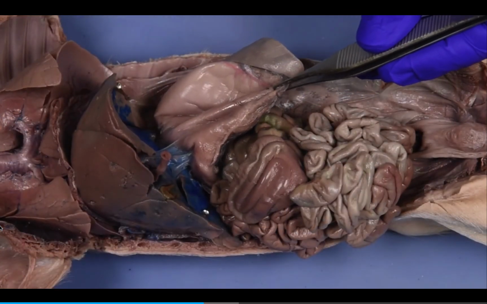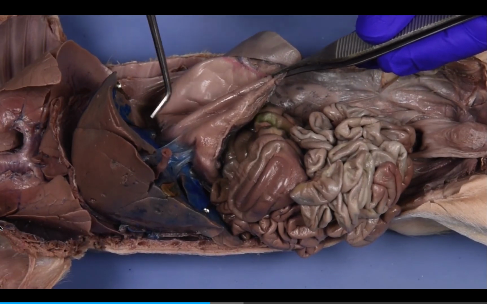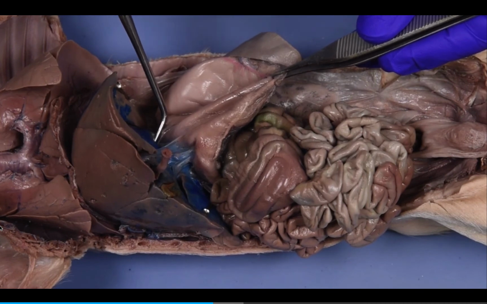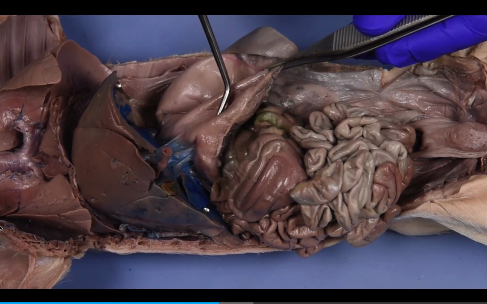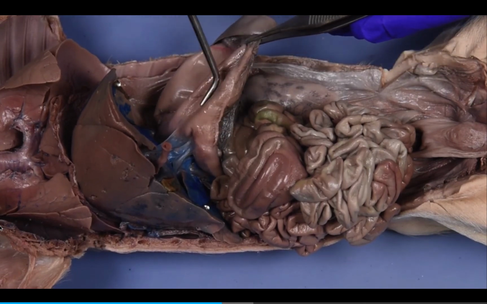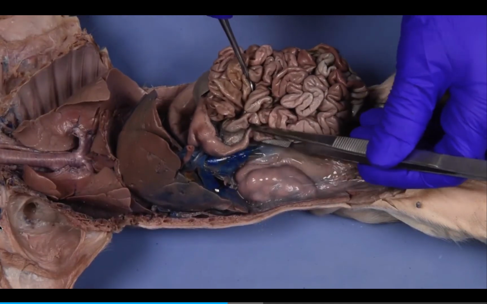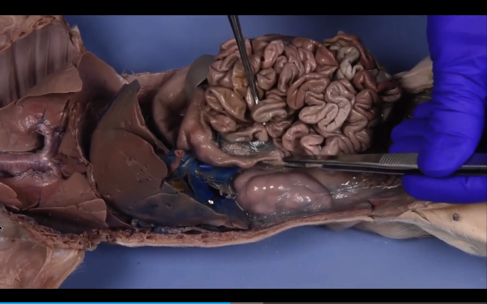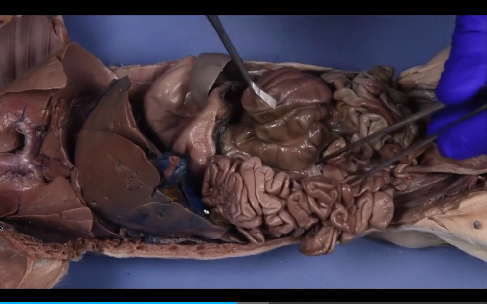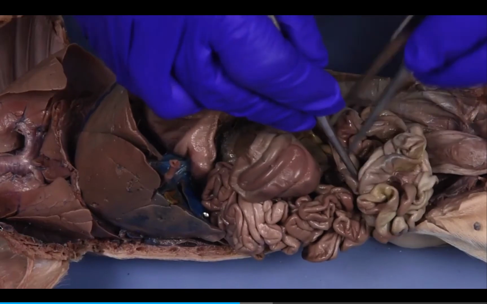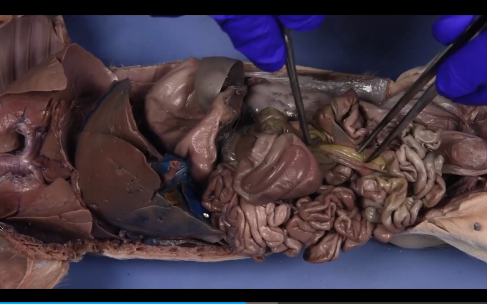Let's follow the path of food from the esophagus as it penetrates the diaphragm and moves to the stomach at the cardia region. The next region of the stomach is the fundus, followed by the body, then the pylorus, which ends in the pyloric sphincter. When food leaves the stomach, it enters the first part of the small intestine, the duodenum. Most of the length of the small intestine is the jejunum, and the last region of the small intestine is the ileum, which ends in the ileocecal valve.